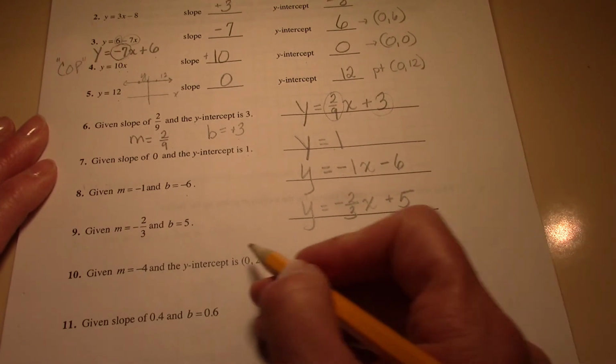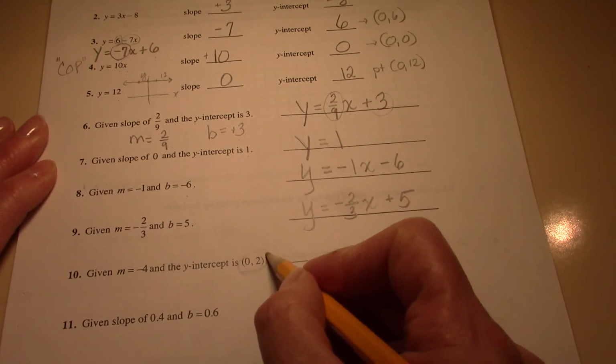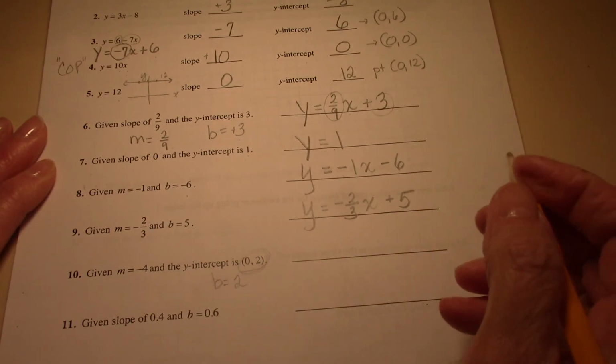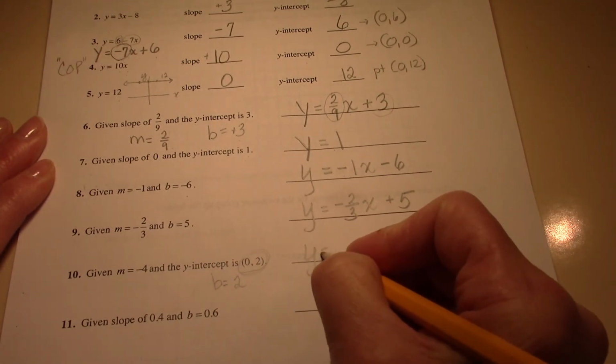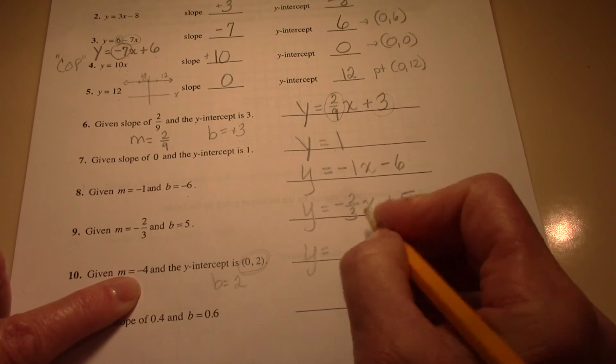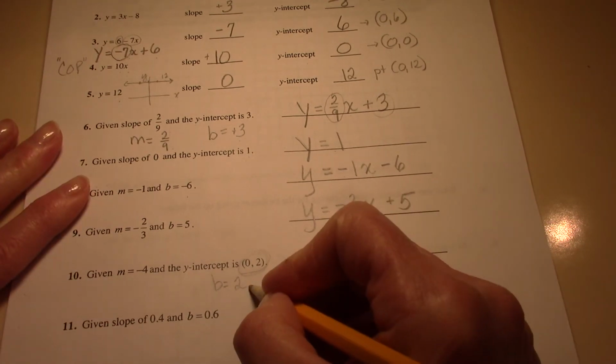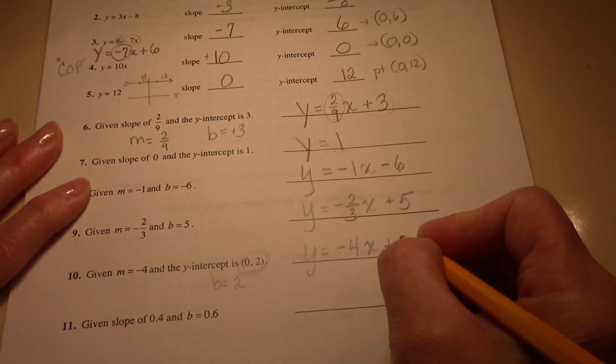Same thing. Crosses at 0, 2. Your b is 2. y equals, my m, negative 4x. Where is it crossing? At positive 2.